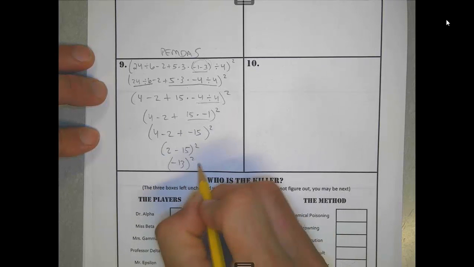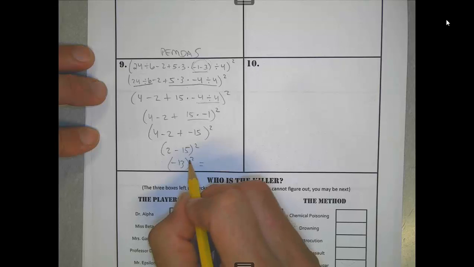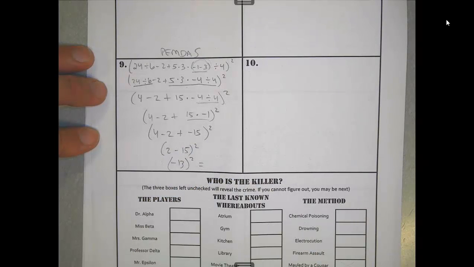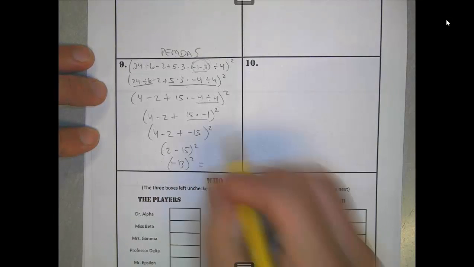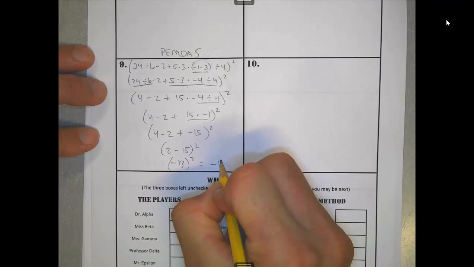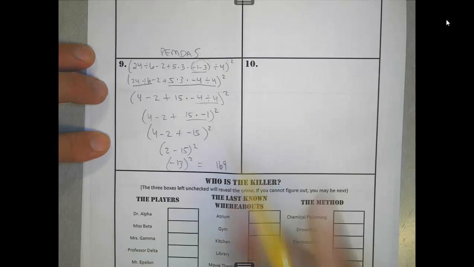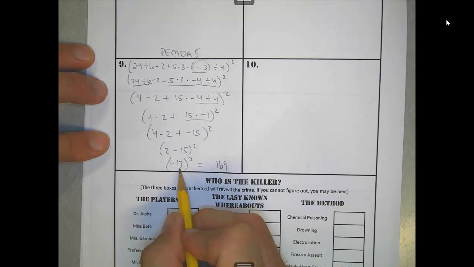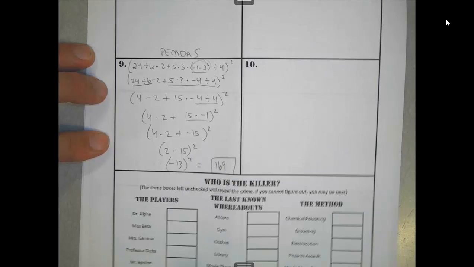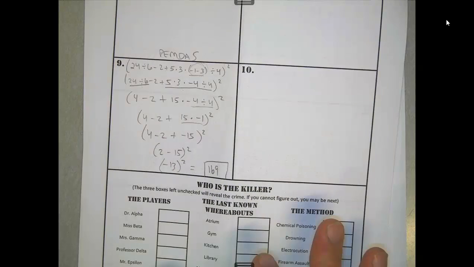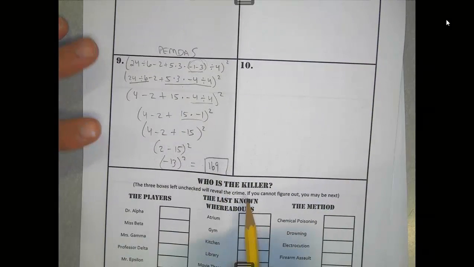And then when I square this, it is in parentheses, so I have to square the negative sign and the 13. So 13 times 13 in your calculator is 169, so it's going to be positive 169, because the negative sign gets squared and the 13 gets squared. So positive 169 should be your number, and you can go ahead and match your clue from there.